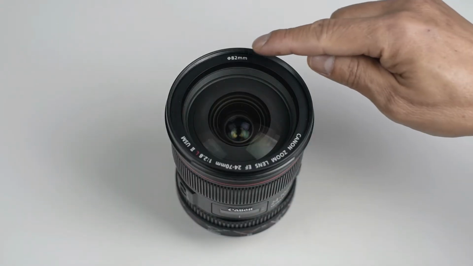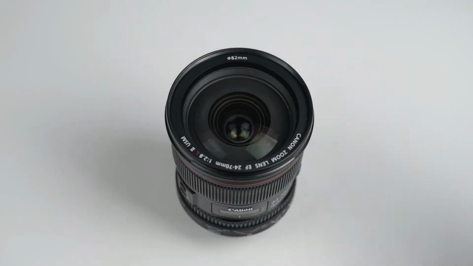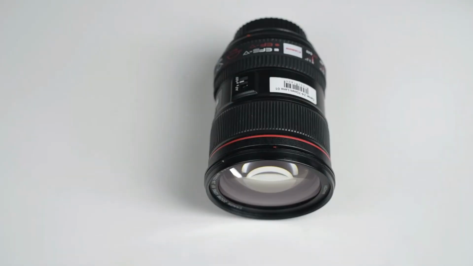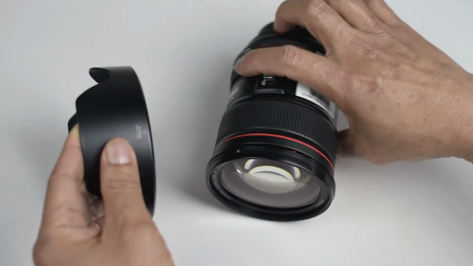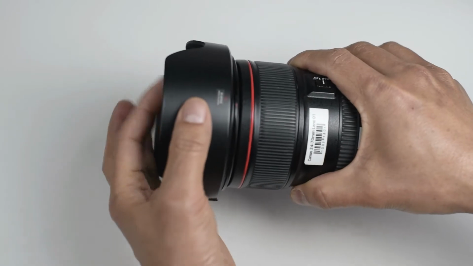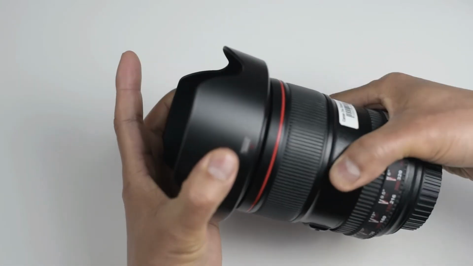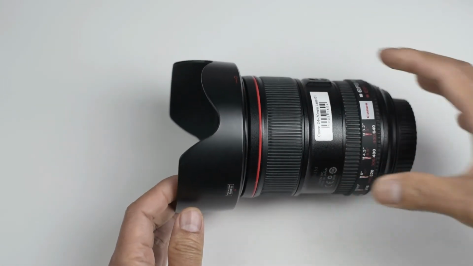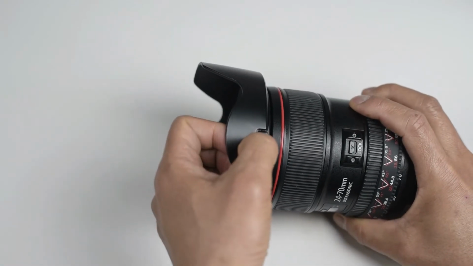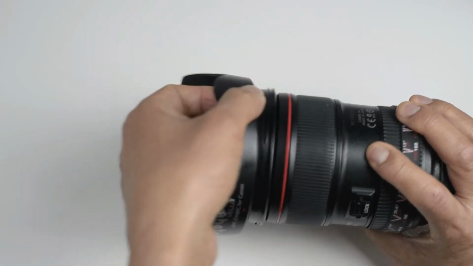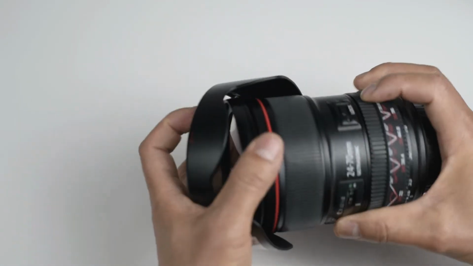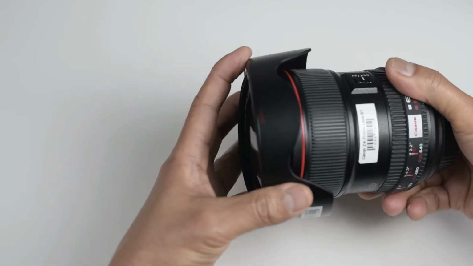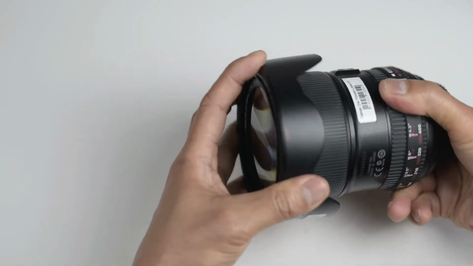This indicates the diameter is 82 mm for filters, lens cap, or lens hood. This small red dot is the alignment mark to put the lens hood on the lens. You match the red dot with a red mark on the lens and rotate clockwise to mount the lens hood. This button unmounts the lens hood from the lens. The small red circle with a short line next to it is the alignment mark for mounting the lens hood backward when you do not want to use it.